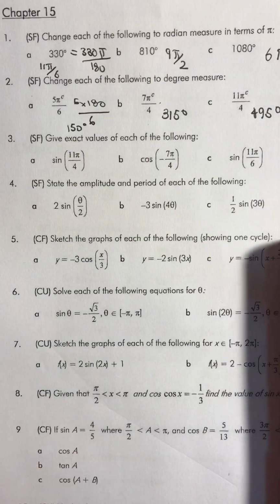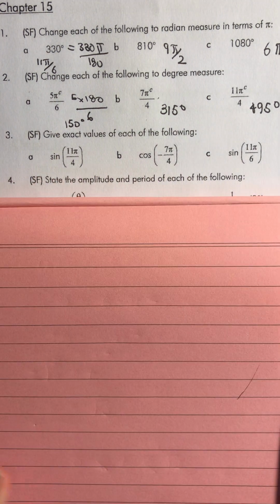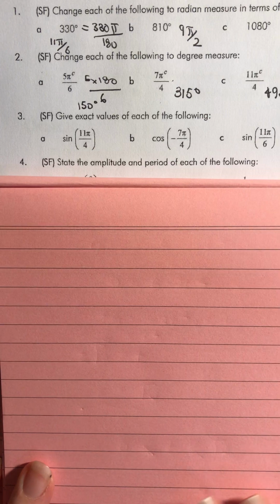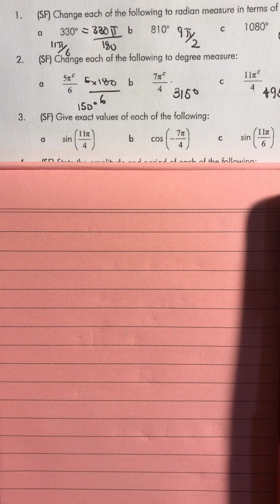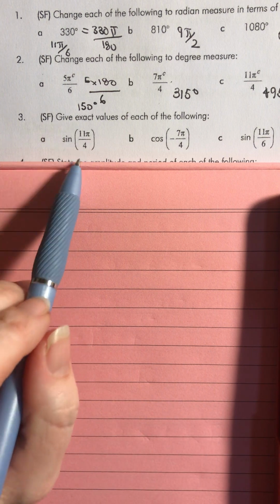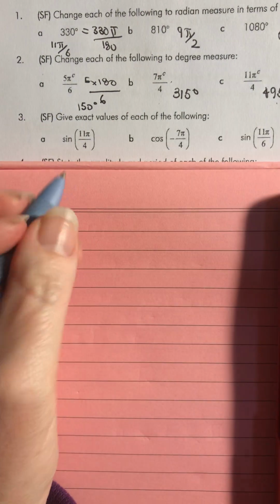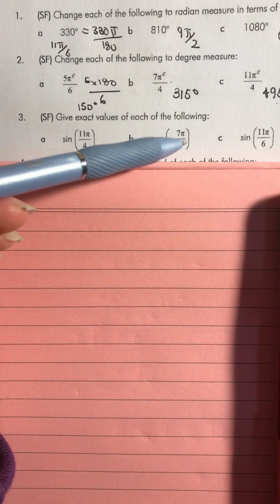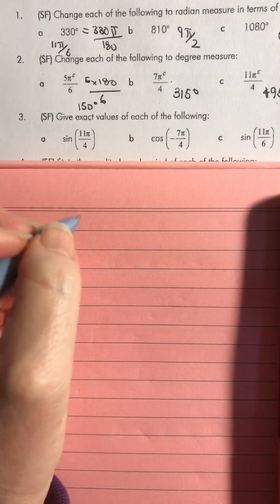Then we get into our exact values. So these are the ones where we're going to have to draw it on our quadrant, see which quadrant it lies in, see what the reference angle is, etc. So question 3. I'm going to start by turning it into degrees first, because I know some students find it a lot easier to picture where it is on the quadrants. So I've got 11 pi on 4, which was my answer from one of the questions above. It looks like these other ones match as well, 7 pi on 4, and 11 pi on 6 we'll have to work out. So 11 pi on 4 is my 495.